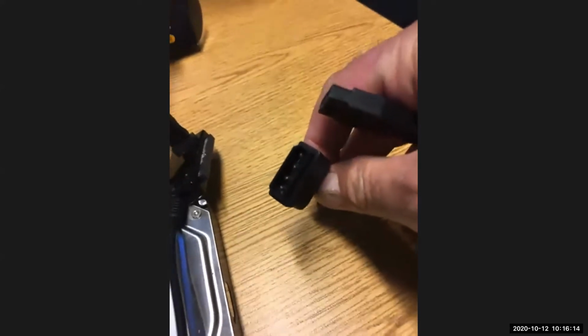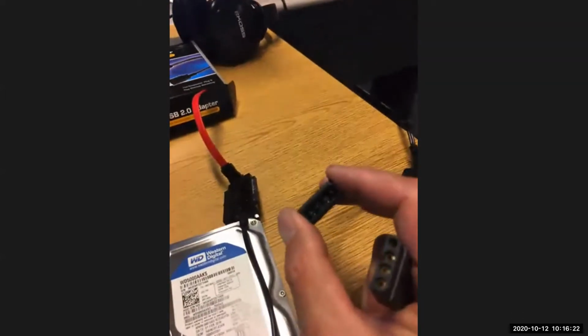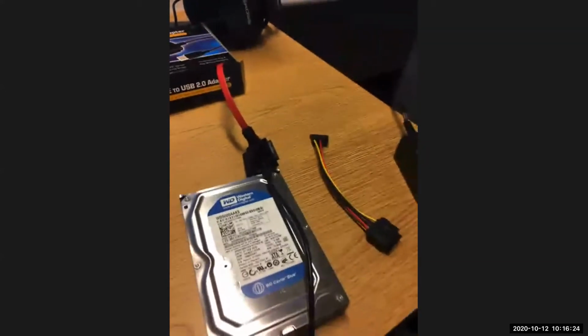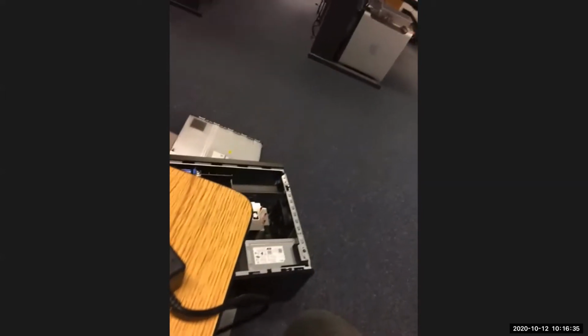This device has this power adapter. This end of it, you can see, is a Molex power connector, and then it adapts to the SATA power connector. So some of the hard drives might use this type, and this comes with both. Basically you've got this power block that's plugged in at the other end. The power block goes to the wall, and then your power cable here, which we'll plug back in.